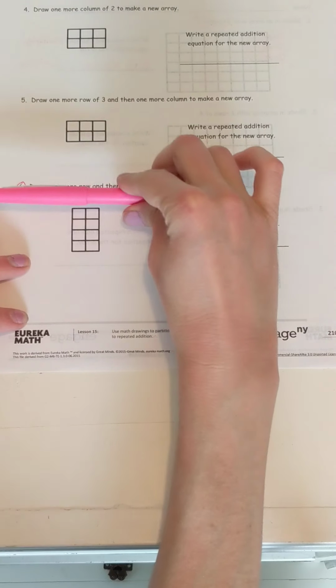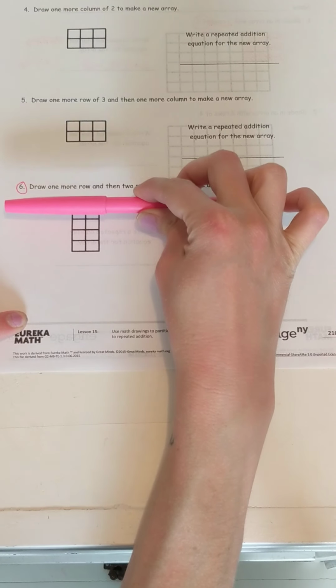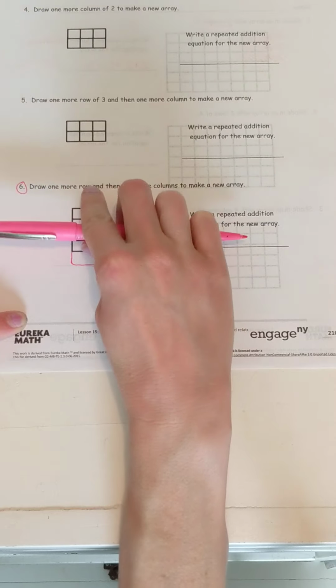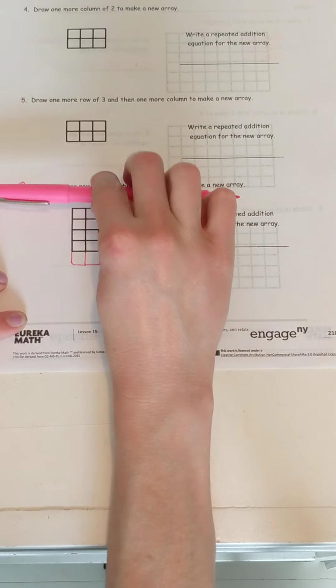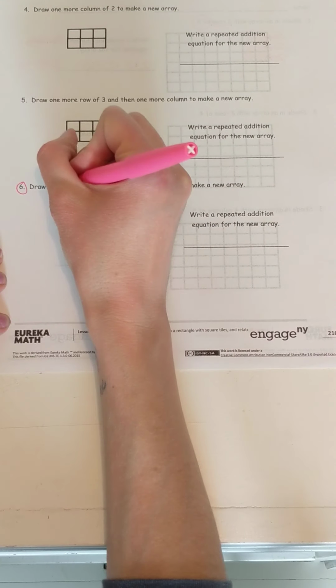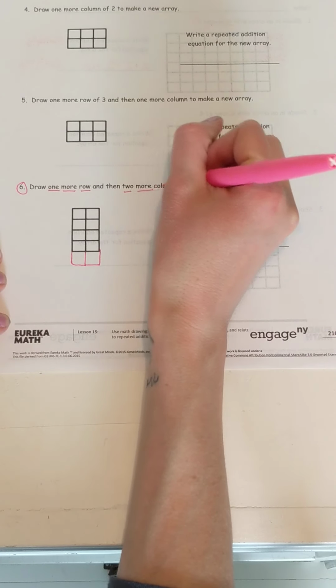Okay, so how many rows do I have so far? 1, 2, 3, 4. But I know rows are side to side. So I need to draw 1 more row. But all of them need to have 2 inside because all of these rows have 2 inside. And then, okay, 1 more row. I did it.